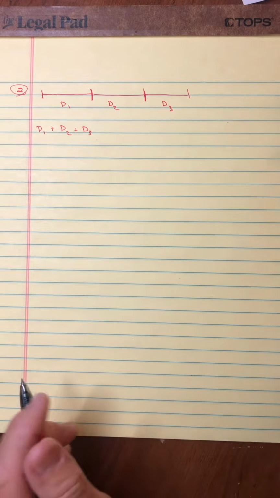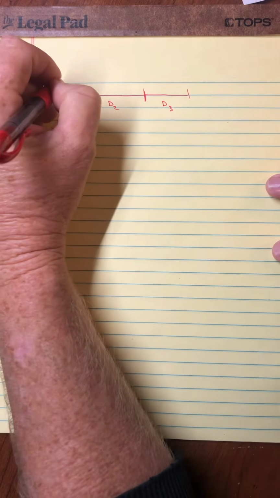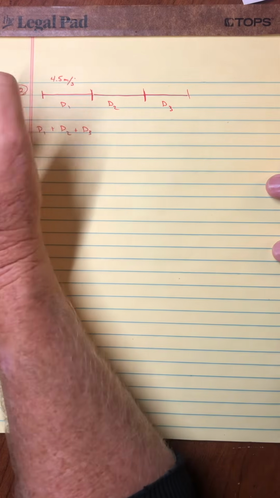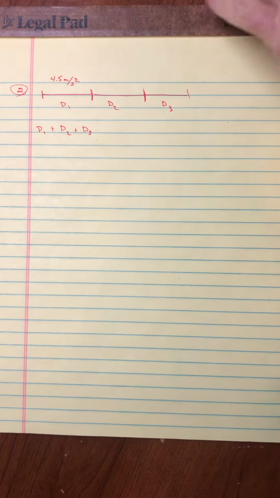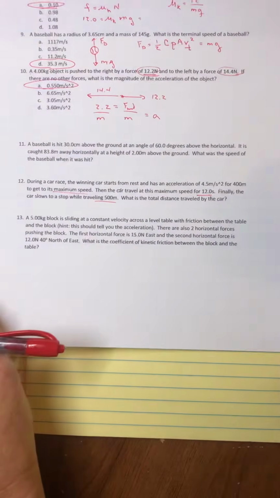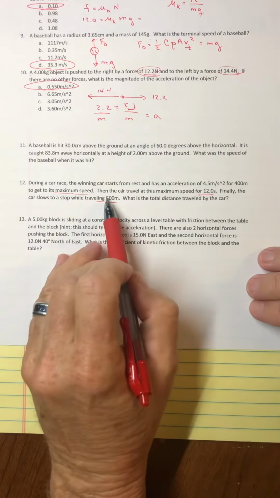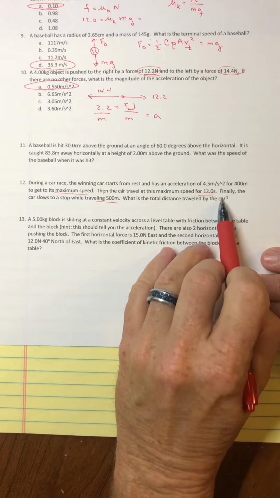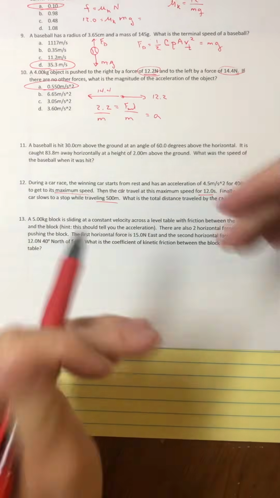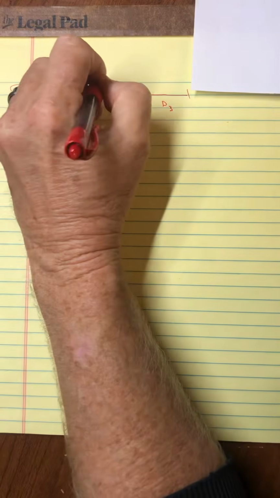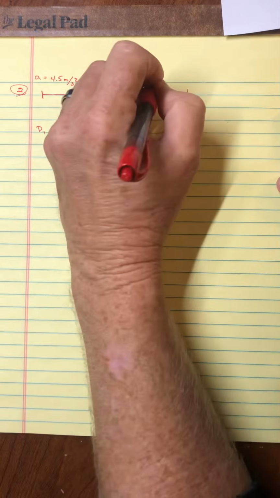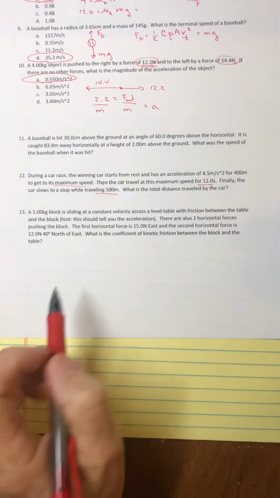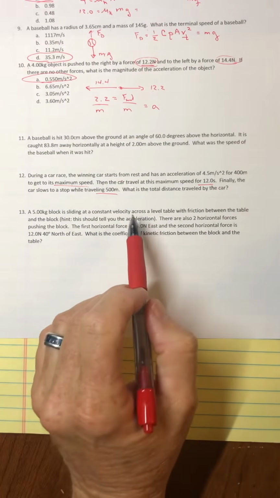Now, maybe I should go back to constant acceleration because they told me in the first part the acceleration was 4.5 meters per second squared. Now, in the second part, they did not explicitly say it, but they did say the car travels at this maximum speed for 12 seconds. So in other words, it doesn't go faster, doesn't go slower, doesn't turn, it doesn't have an acceleration. The acceleration is 0. So they did tell me the acceleration indirectly. Now, the last part, they didn't tell it to me at all, although they gave me enough information that I could figure it out.